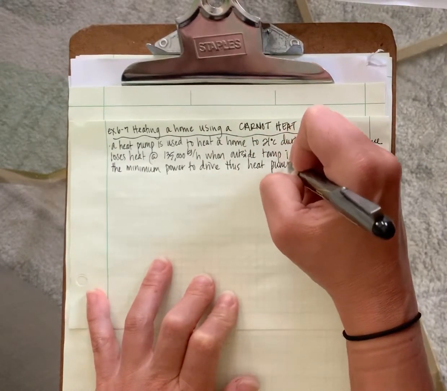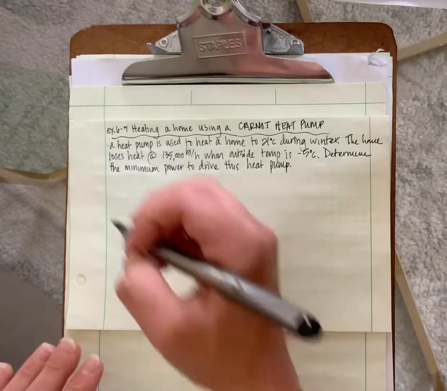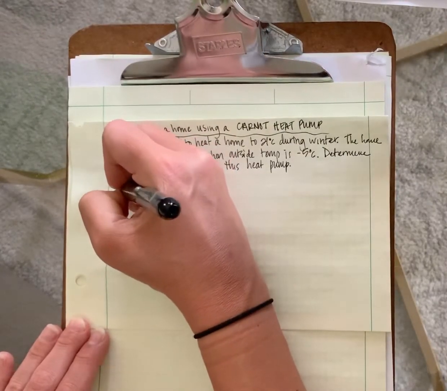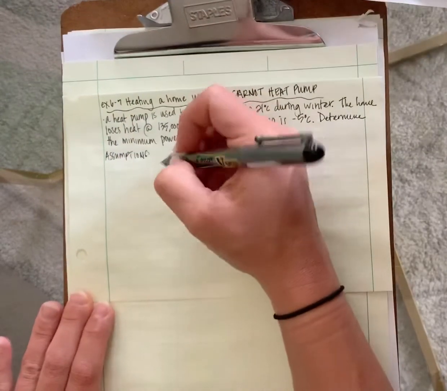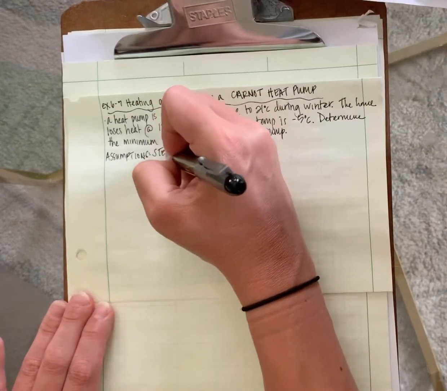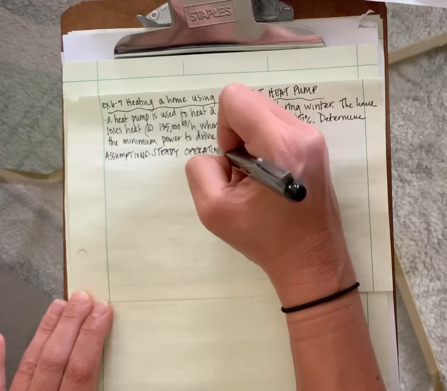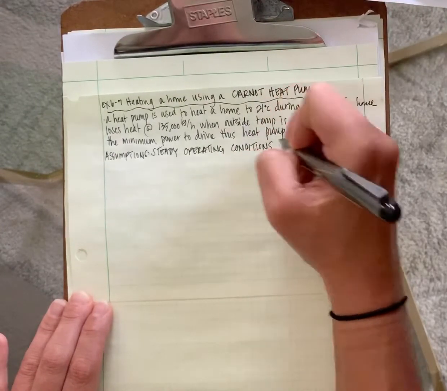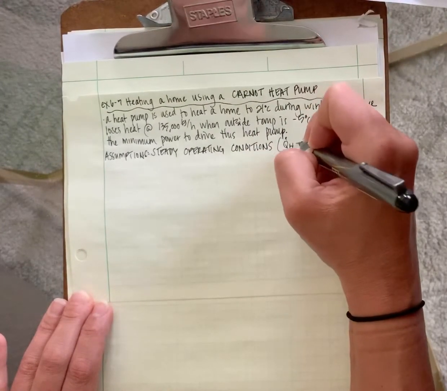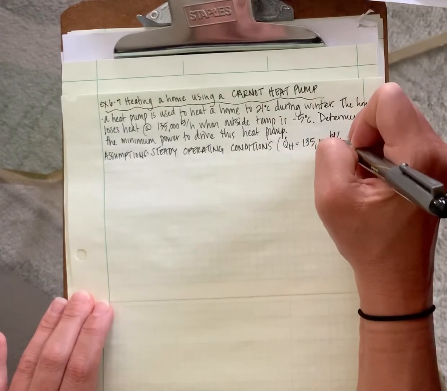So if this pump was operating at its maximum efficiency, if this was a Carnot heat pump, what would be the minimum amount of power that's required? For this problem, our assumptions: we're going to assume this is a steady operating condition. So our Q sub H is going to be 135,000 kilojoules per hour.